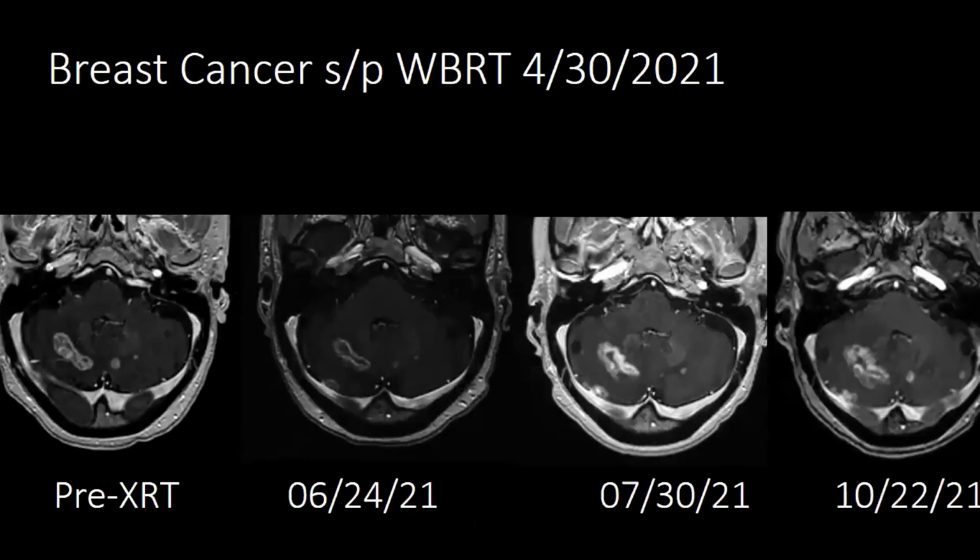Here is a case with breast cancer, and the patient had received whole brain radiation on 4/30/2021. I see I have the years right now. So the pre-treatment scan, you see you have a couple of lesions in the posterior fossa, the largest one on the right, heterogeneously enhancing. Post whole brain radiation, this has decreased, as have the others on the contralateral cerebellum.